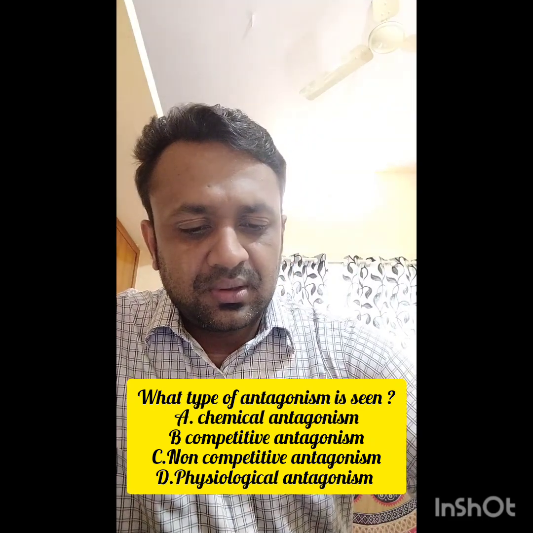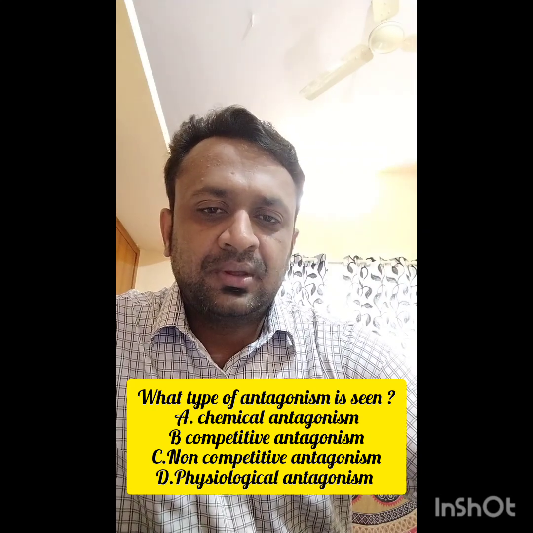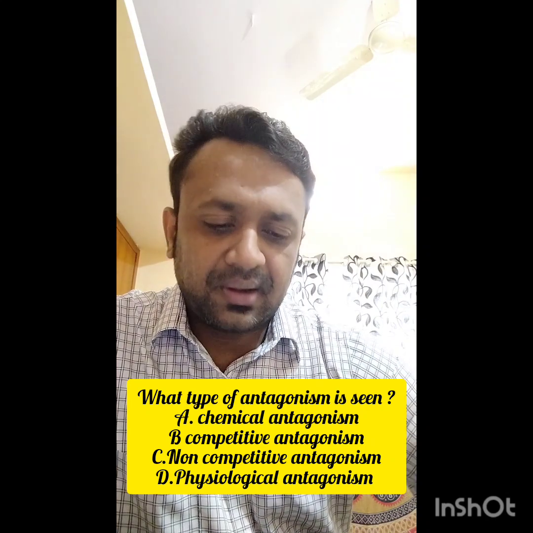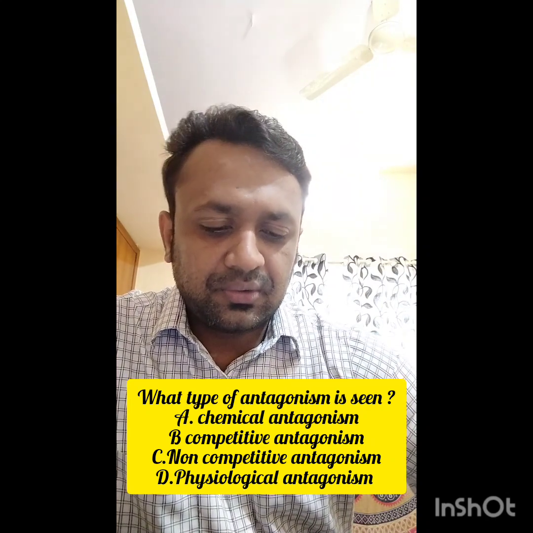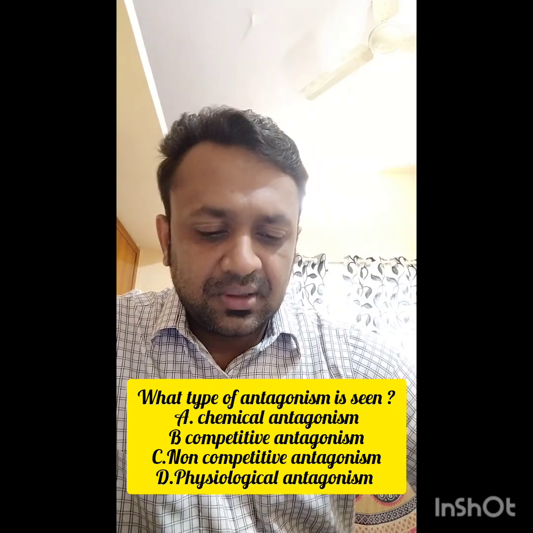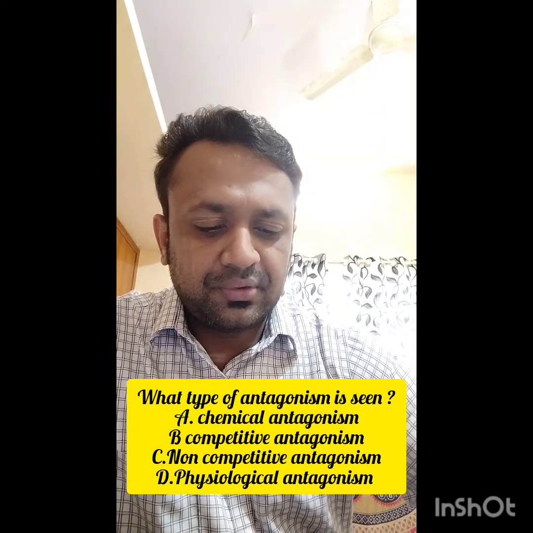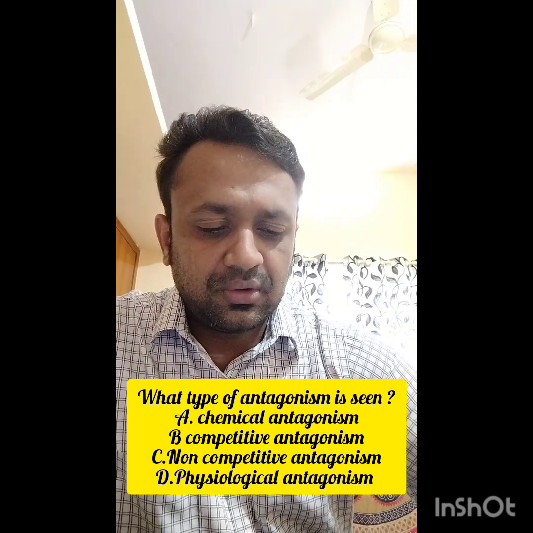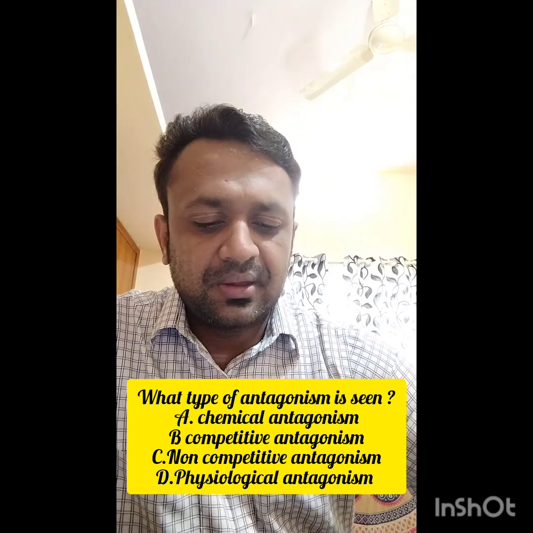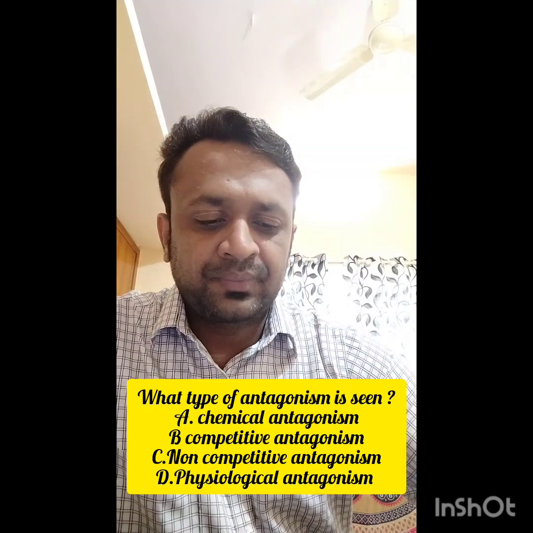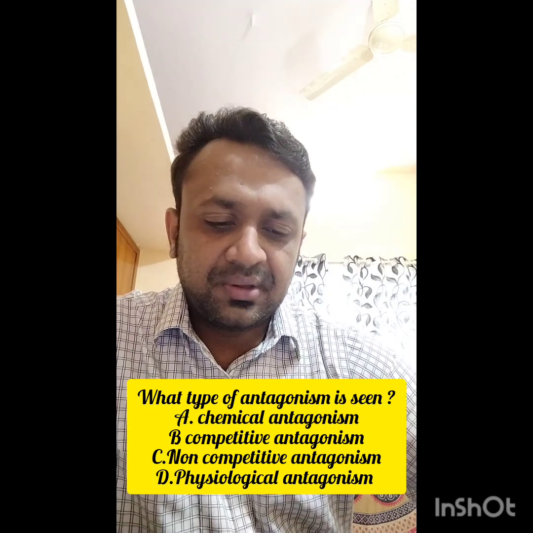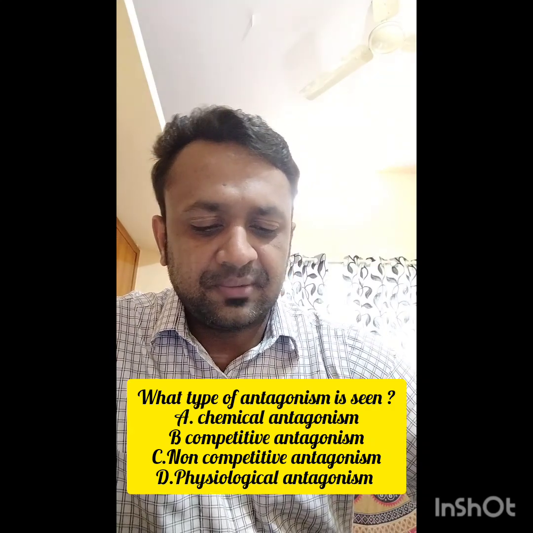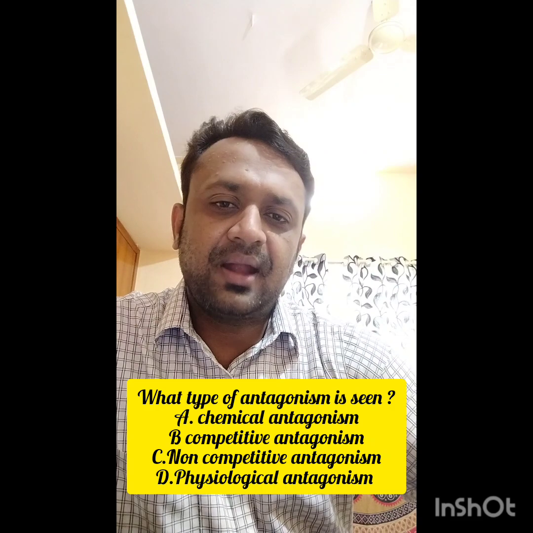First one, the option is chemical antagonism. Here the classical example for this is heparin. It is a parenteral anticoagulant, so it is an acid. In case of heparin overdose, we give protamine sulfate. This is the specific antidote, so neutralization occurs. Heparin is the strongest organic acid present in the body, and it is neutralized by the base called protamine sulfate. So neutralization takes place. Here it is an example for chemical antagonism.